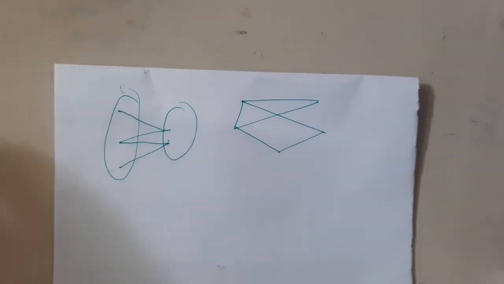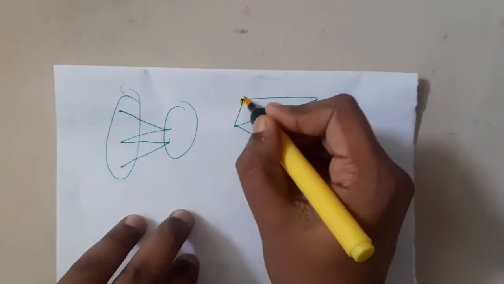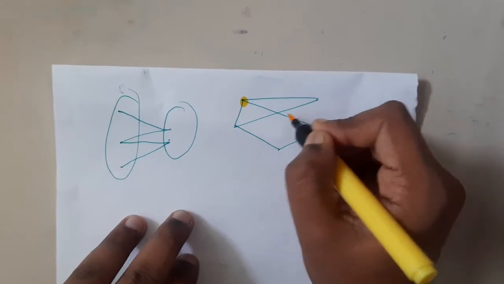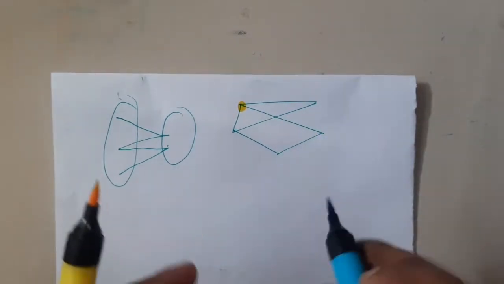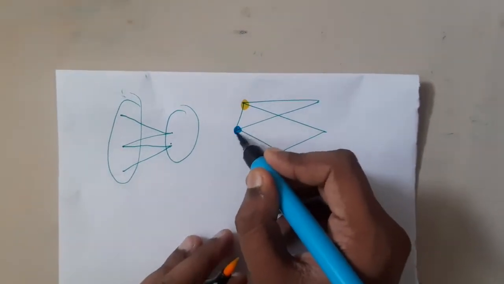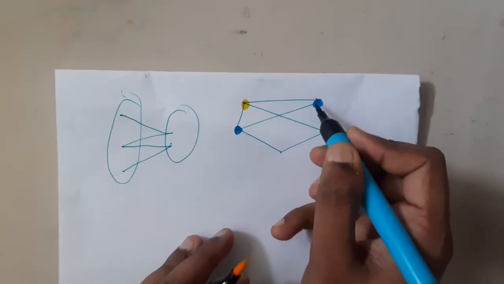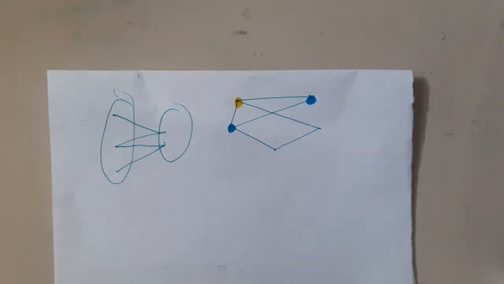What exactly do they mean by graph coloring? For each and every vertex you give one color, guys. If I give yellow here, I should not give yellow here, here or here. That is nothing but graph coloring. For each vertex you give one color, and you should not give the same color to adjacent vertices. That is the only game here.